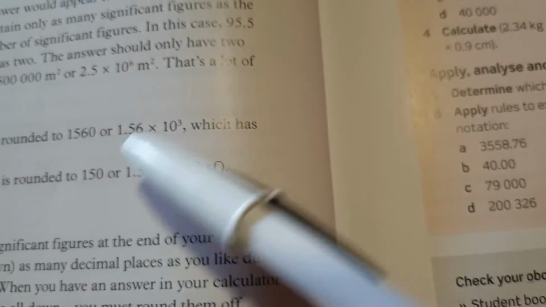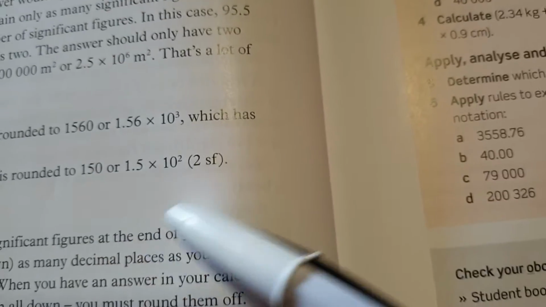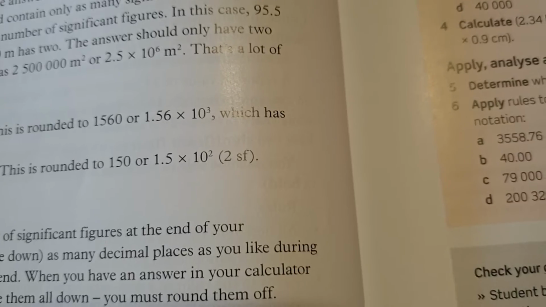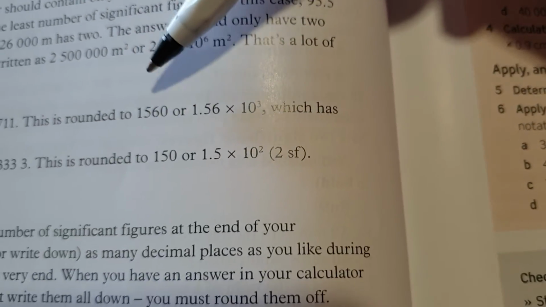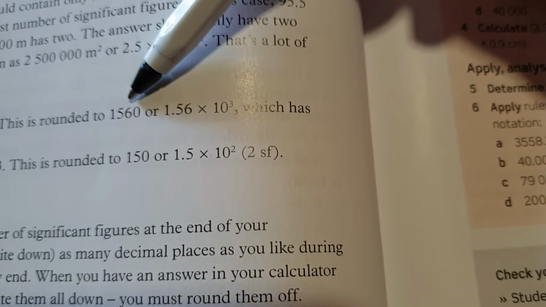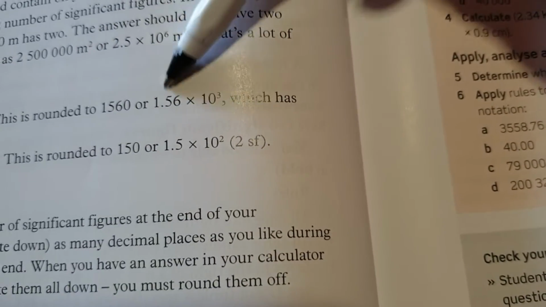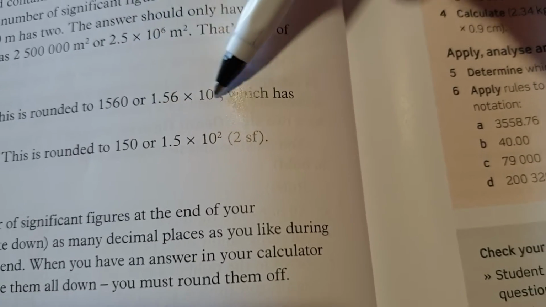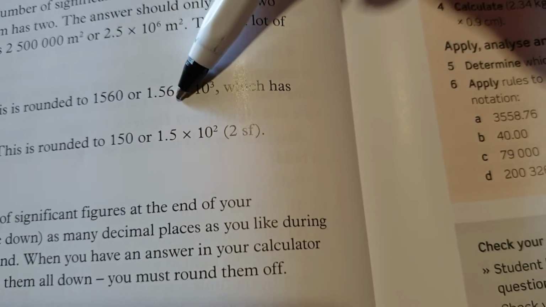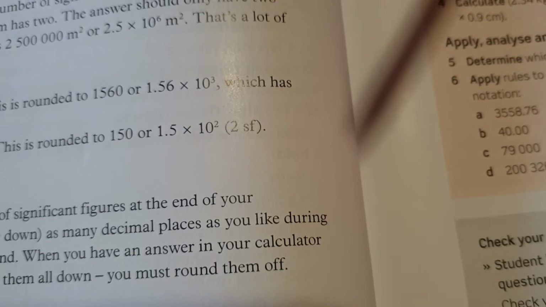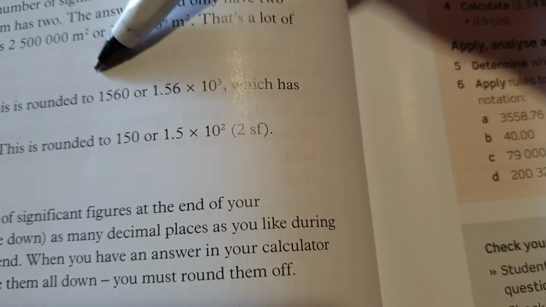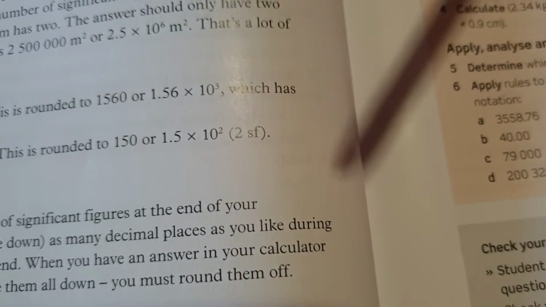And if you change to scientific notation, it makes the number of significant figures obvious, because in 1560, I know the 1, 5 and 6 are significant, but I don't know about the 0. If I write it in scientific notation, I can make sure that it's obvious. If I put the 0 on there still, then yes, that 0 counts. But in this case, we only needed 3, so I wouldn't count the 0.